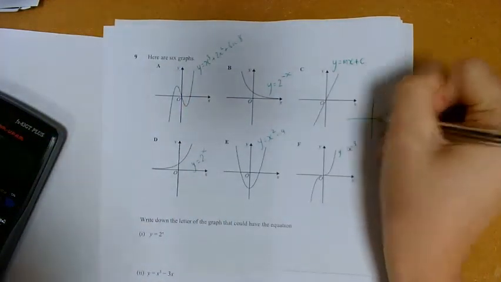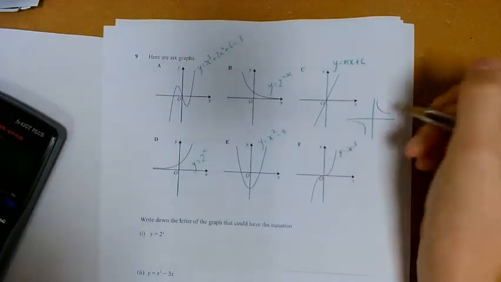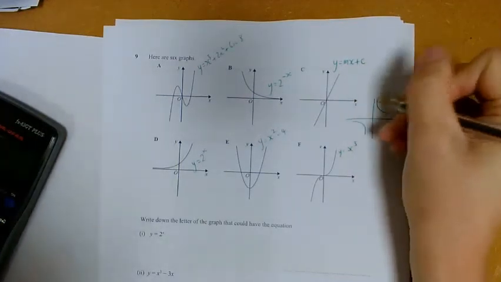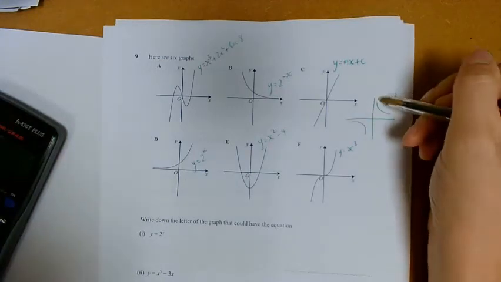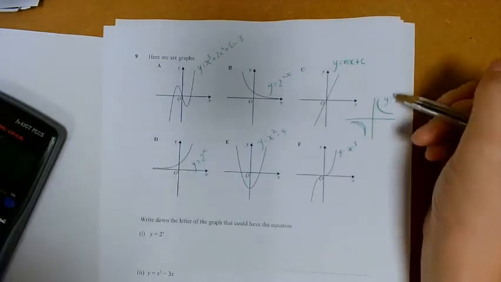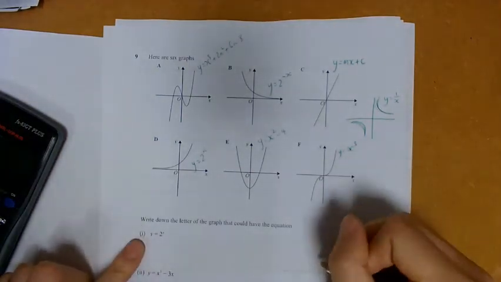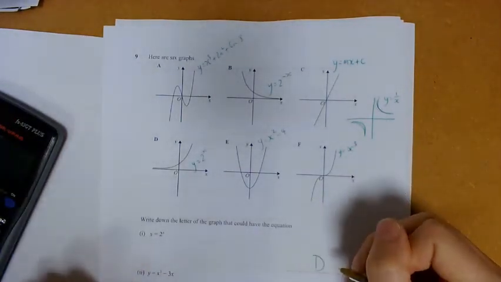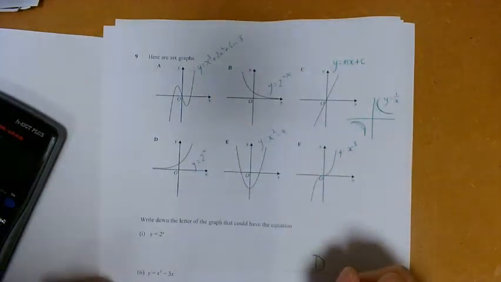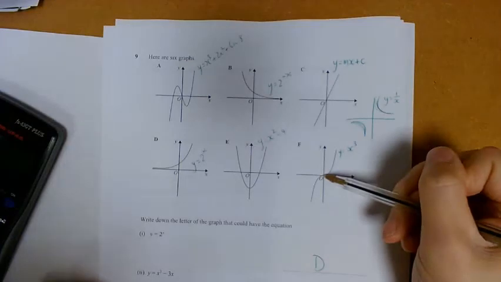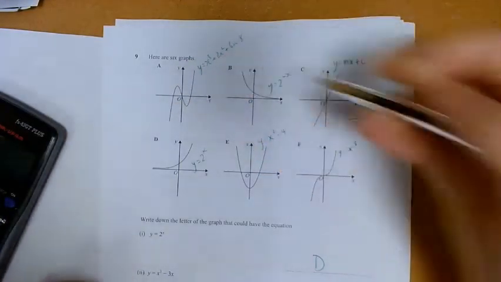The only one they've not done here, which I think they probably could have done, is this one, which would be something like y equals 1 over x. It's a reciprocal graph. It looks a bit like a fraction. You get a bit up here and you get a bit down here, and that's when x is on the denominator. So for this, I is going to be d, and II is going to be a. It's not going to be f because this is just x cubed. It's just very simple, whereas this one has a bit more to it.